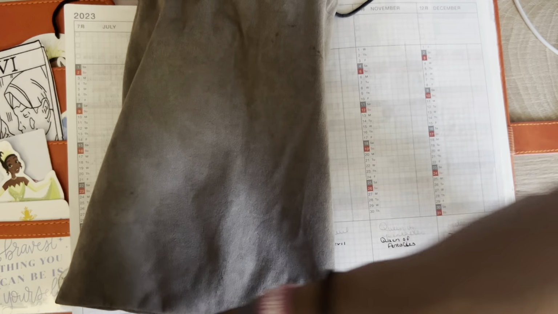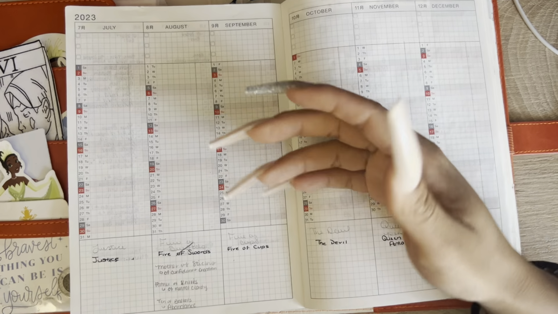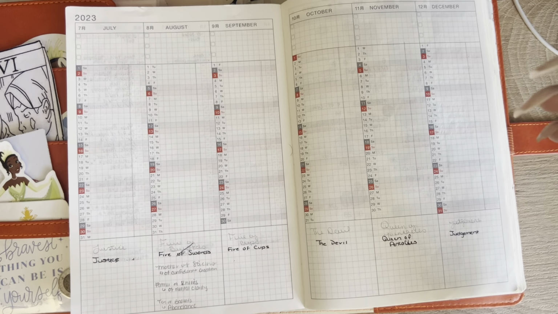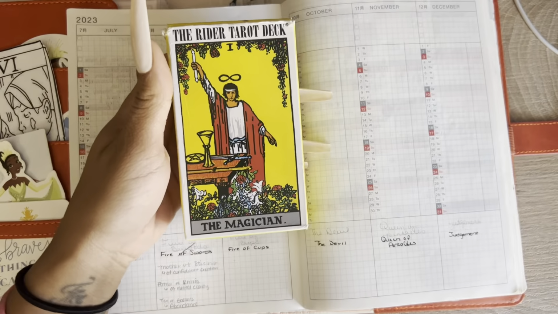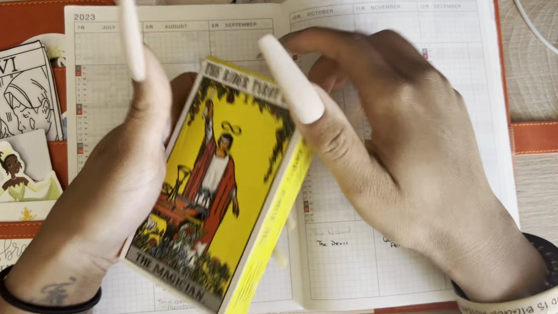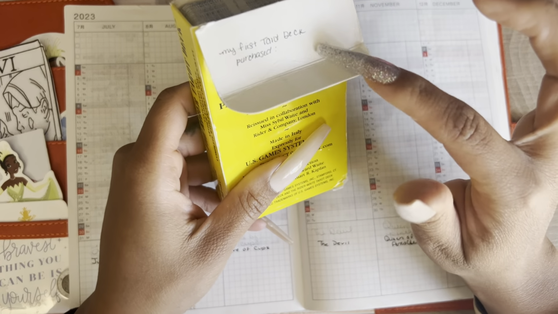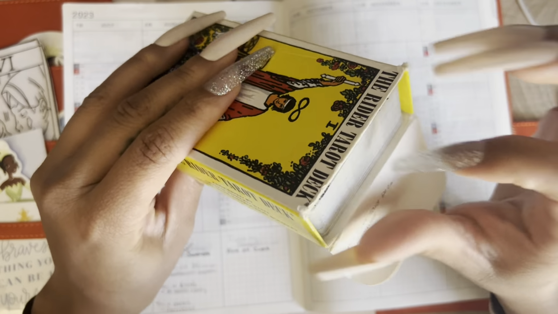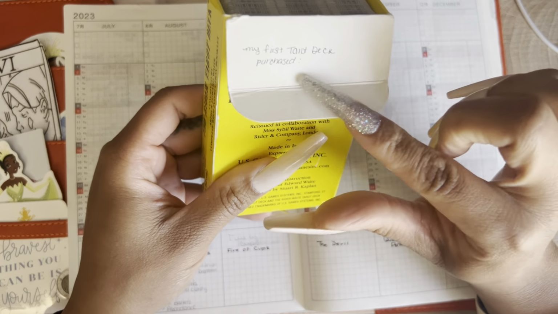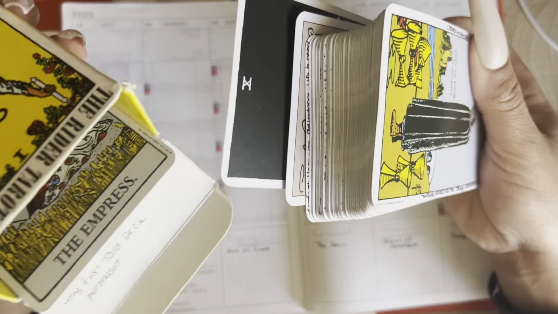And then for those who are getting started and want to get a tarot deck, the one that I highly recommend the most is the Rider Tarot deck. This is the one that is hands down beginner friendly tarot. I didn't write it down yet, but I know I have it on my Amazon orders sheet. I wanted to write down the day that I purchased it. I know for a fact it was August of 2017.